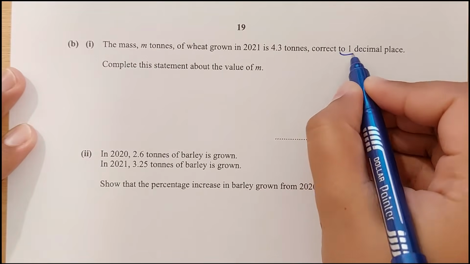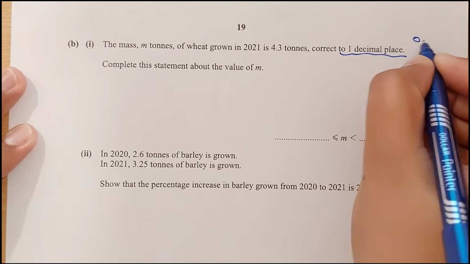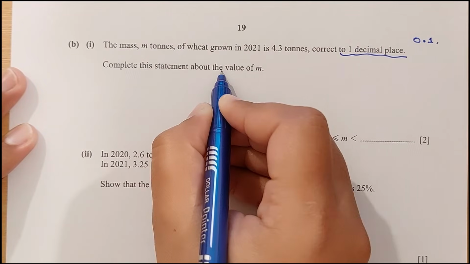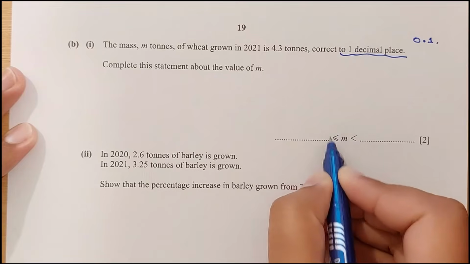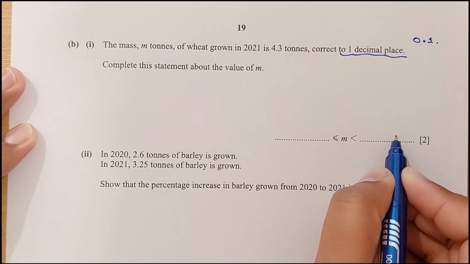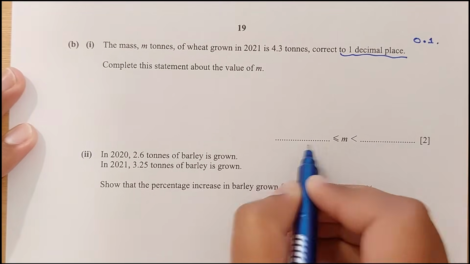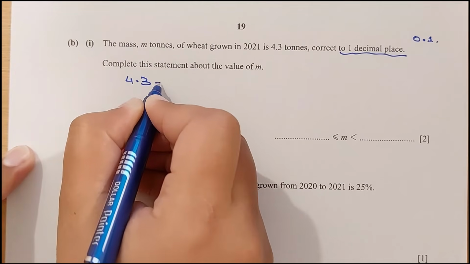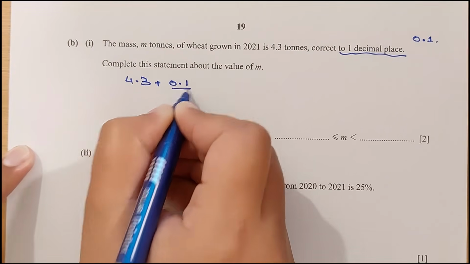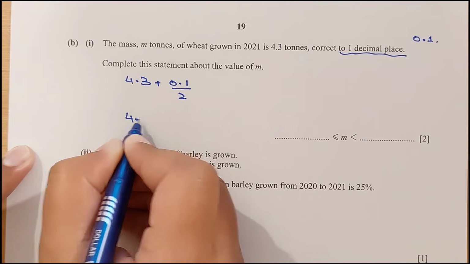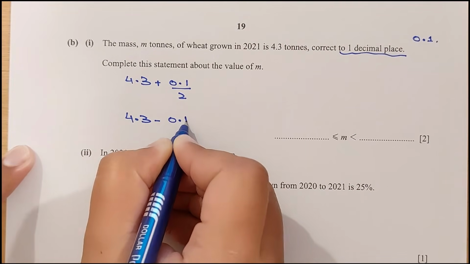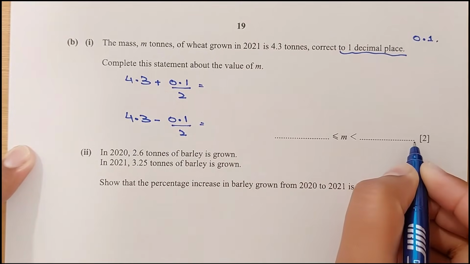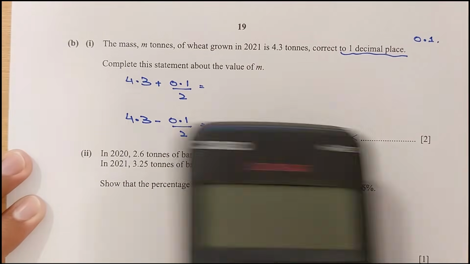Now for part B1, the mass M tons of wheat grown in 2021 is 4.3 tons, correct to 1 decimal place, that is 0.1. Complete this statement about the value of M. So the upper and the lower bound, the maximum and the minimum value. So this is 4.3. We add 0.1 divided by 2, and from 4.3 we subtract 0.1 divided by 2 to get the maximum and the minimum, the range of M, right?